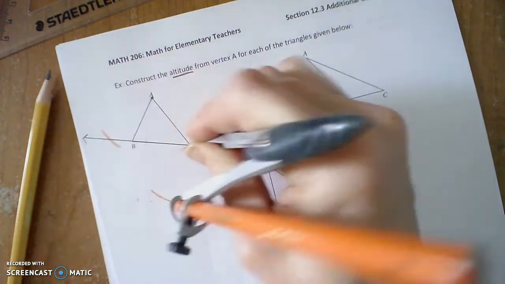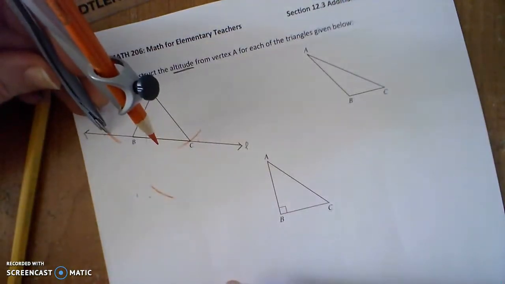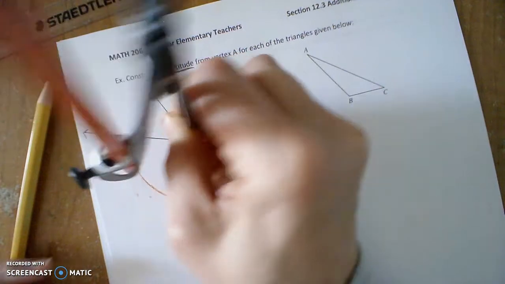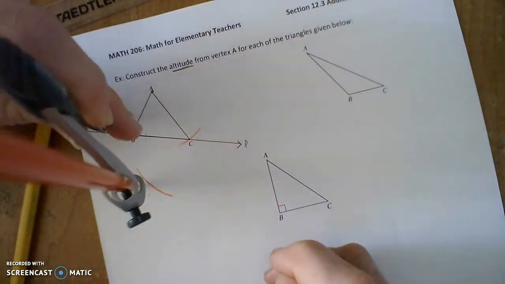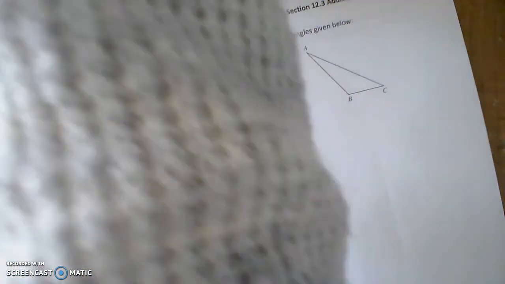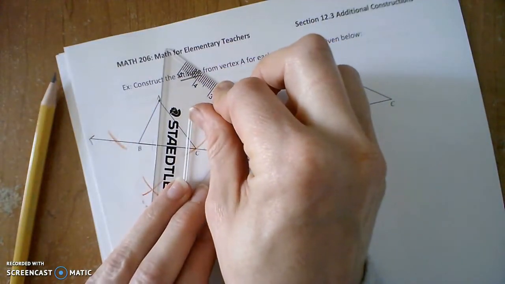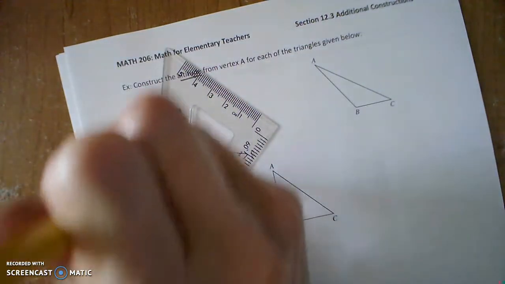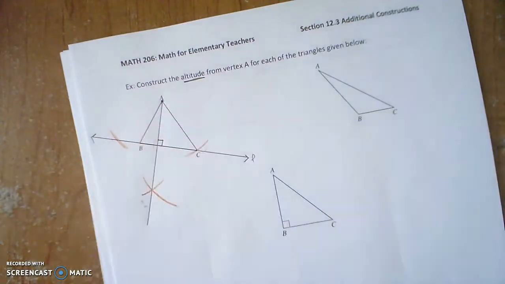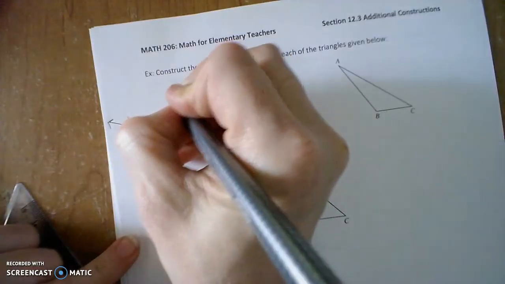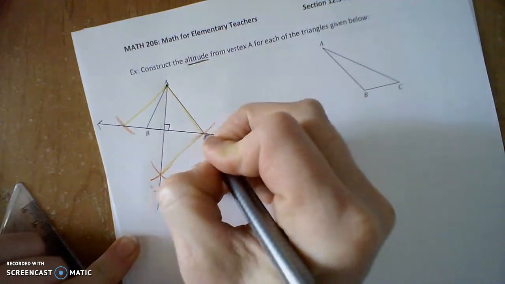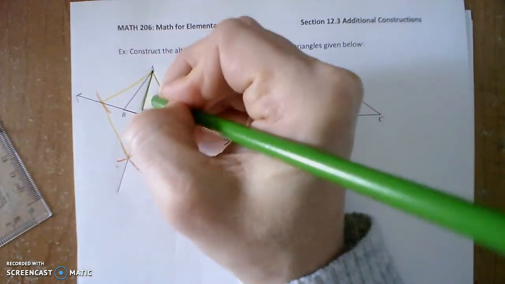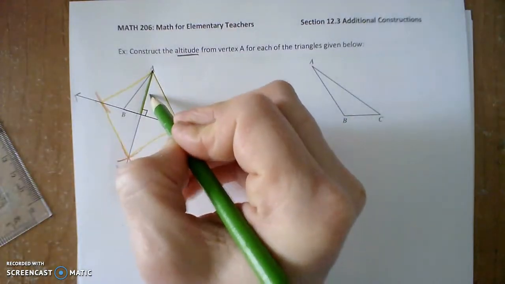And I'll draw in an arc from C and move over to my other intersection point. I needed to do a little bit more than that. And I'll draw an arc from this other intersection point. And this gives me the last vertex. So now I can go ahead and connect the vertex A to this new intersection point that I made. And that gives me the altitude. And I can highlight for you, this is the rhombus that I made. And here is the altitude. So this is the altitude of the triangle that I was given.